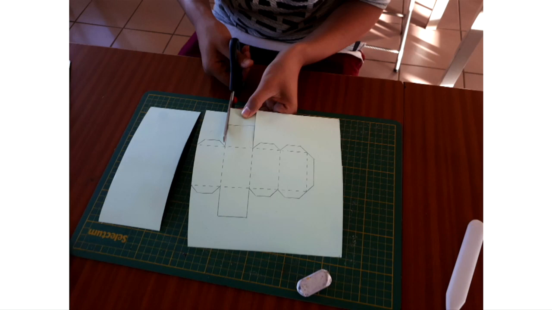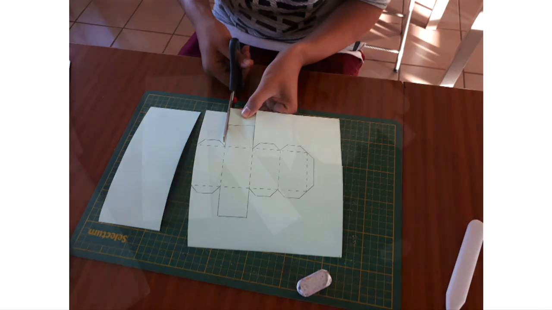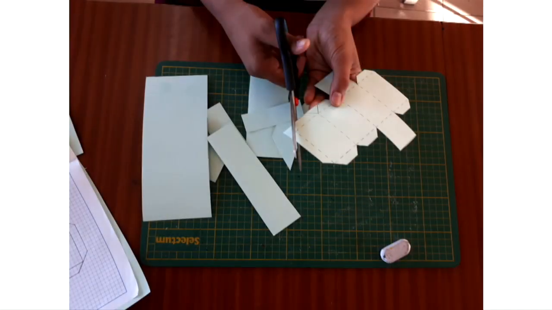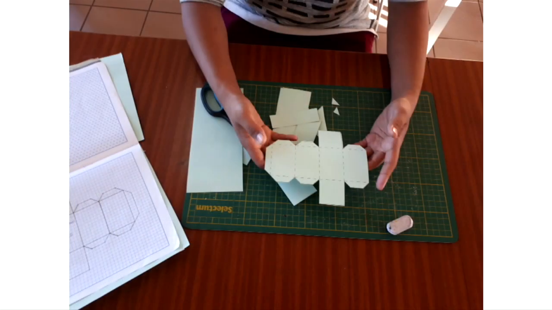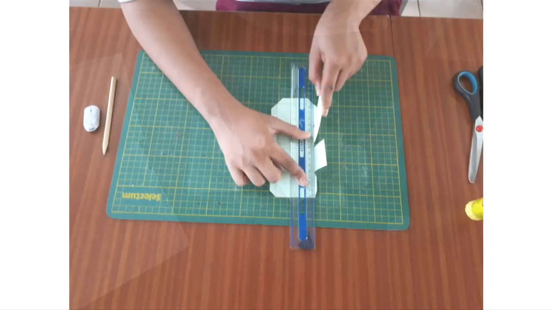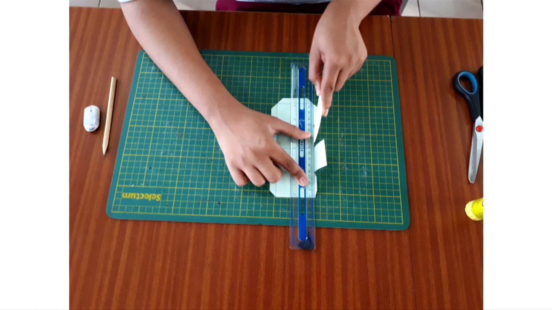Another student is now proceeding to cut out the development. This is what you obtain after cutting out. Then proceed to score the fold lines with the help of the ruler and the bone folder. This prevents creasing and cracks on the folded edges.